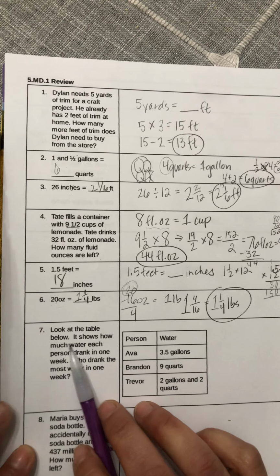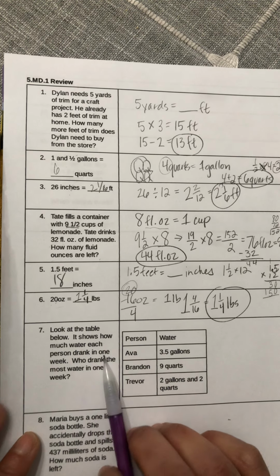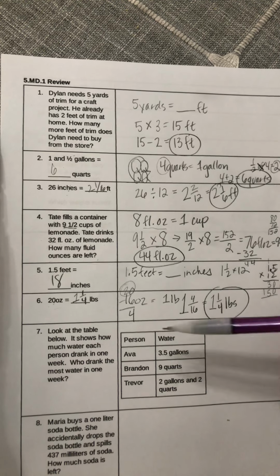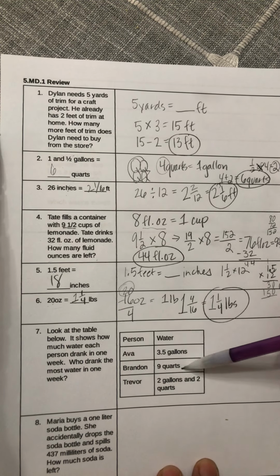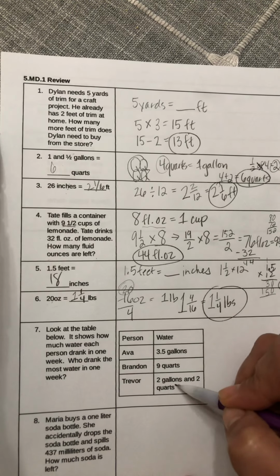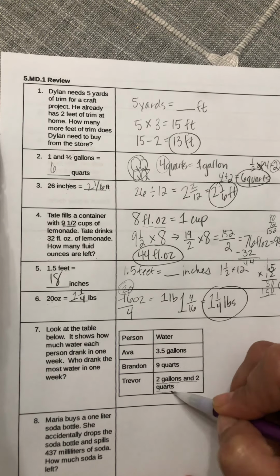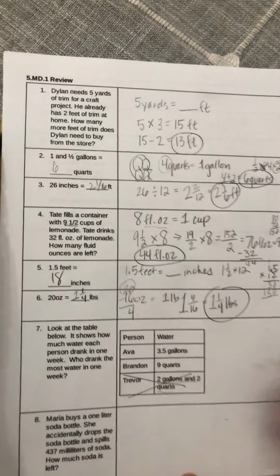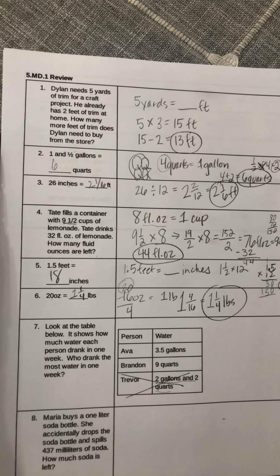Look at the table below. It shows how much water each person drank in 1 week. Who drank the most water in 1 week? So if you notice, this says gallons, gallons, and quarts. So we already know that if you look at this, 2 gallons and 2 quarts, Ava drank more than Trevor. So I'm just going to get rid of Trevor. We don't even need to deal with Trevor.